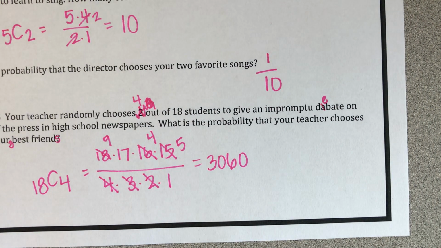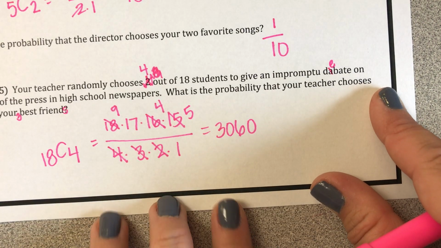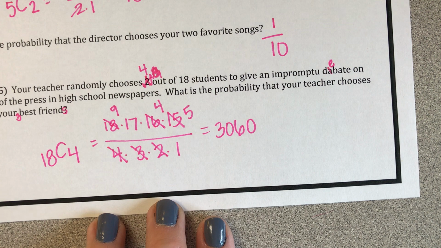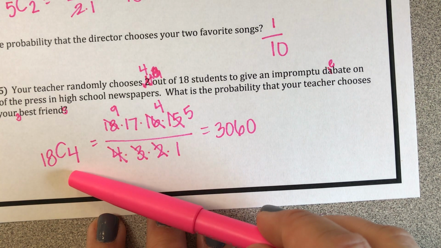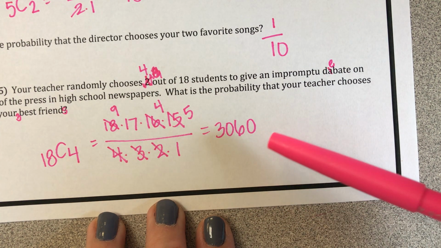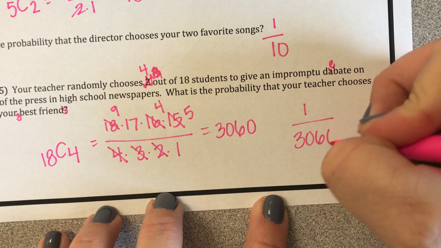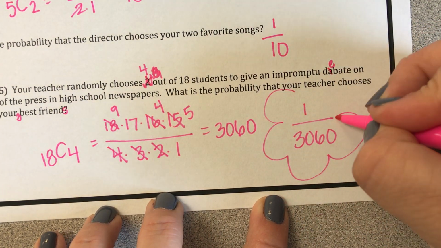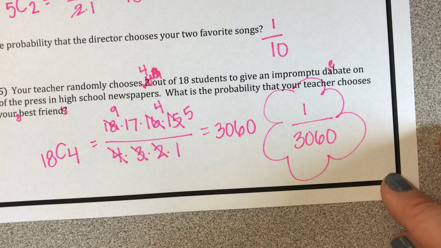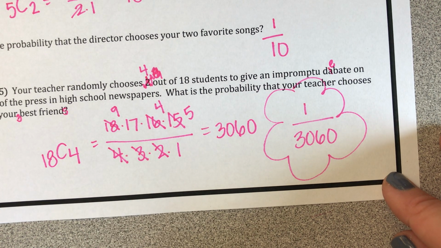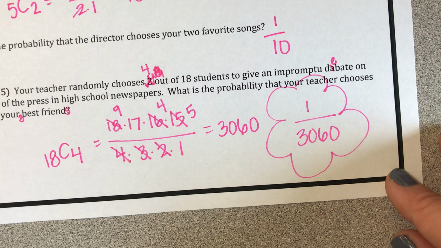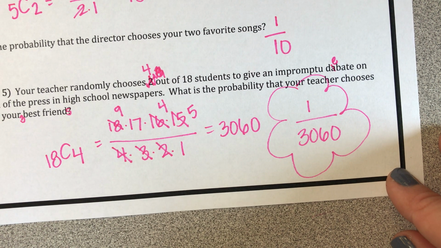3,060. I'm going to double check my math real quick. Yes. Okay, so there are 3,060 unique groups of 4 just out of 18 people. So what are the chances that it's going to be you and your 3 best friends? 1 out of 3,060. Okay, so when Miss Boise and I are putting you in groups, there's like 18 boys. You're like, oh, I just want it to be me and these 3 other guys. The chances of that happening are 1 in 3,060.